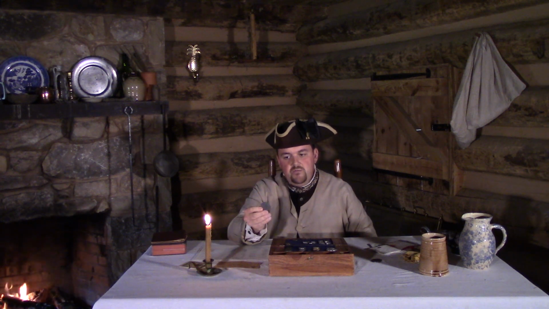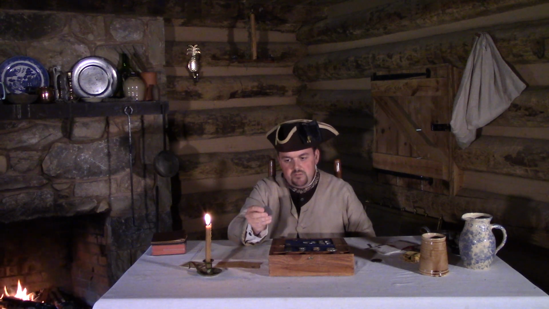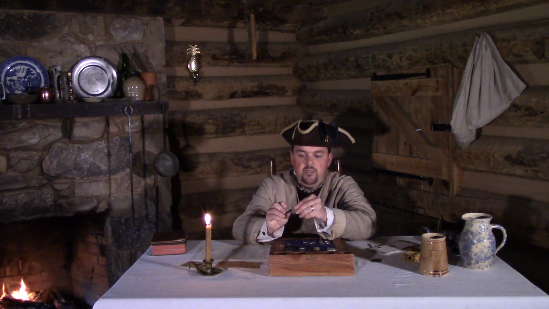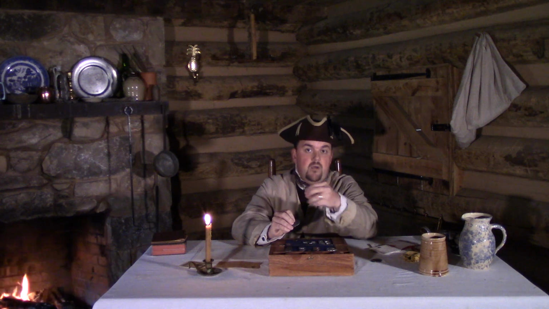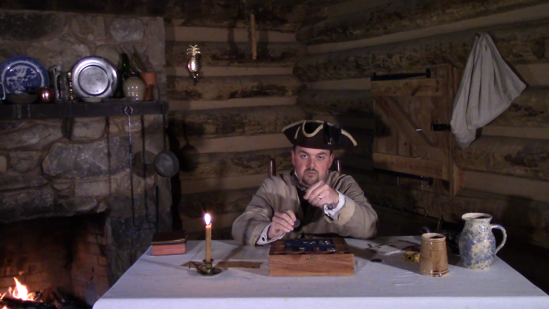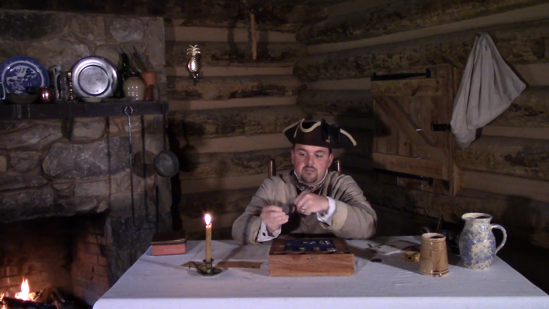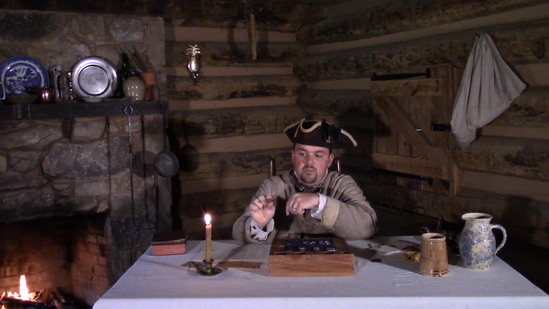This would be a silver coin. Even though it's a Spanish dollar, it was used as legal currency all over the world in the 18th century, and also here in the American colonies. This is called a milled dollar because the edge of the coin has these little grooves on it, just like our quarter and our dime today has those little grooves all the way around the outside of the coin. That's the same way with this coin here.